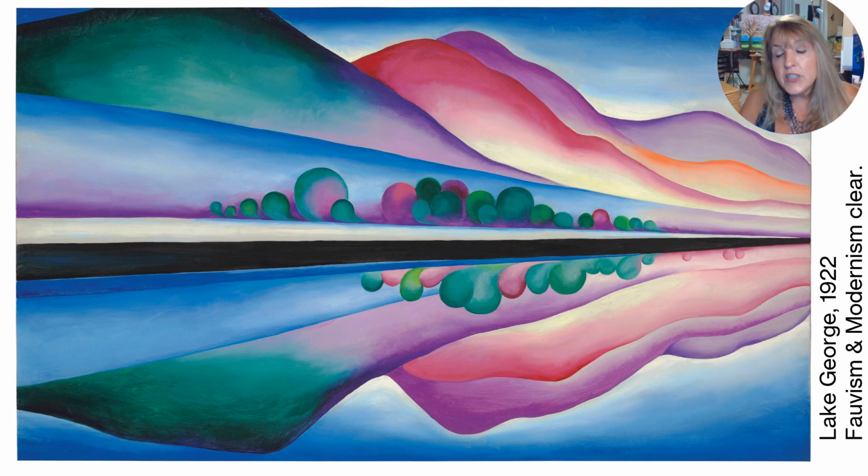Lake George, 1922. This is also by Georgia O'Keeffe. You can see the Fauvism and modernism experience very much informing her work here. The reflection on the water in Lake George. Lake George is where she went with her husband to vacation. He had a family home there, and so they would go to Lake George, and a number of her works reflect it.